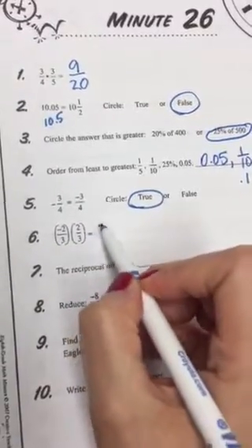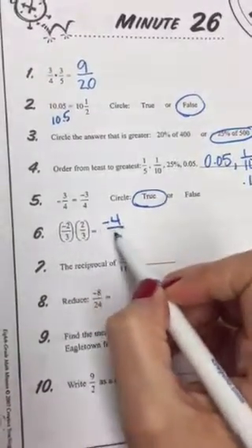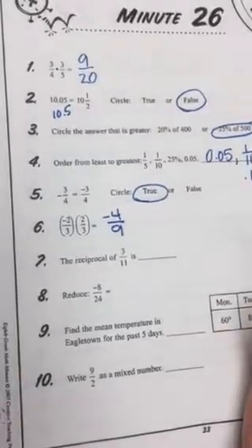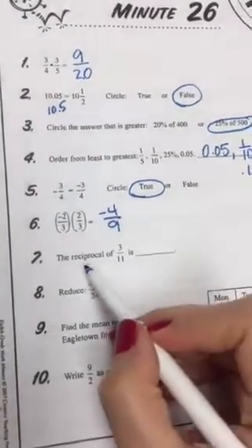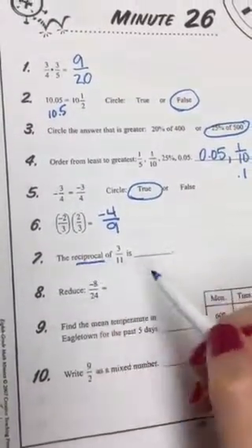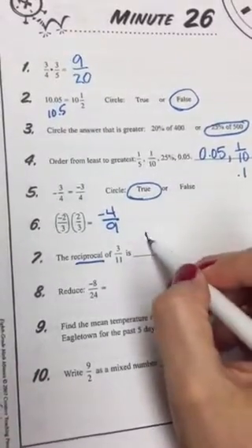Negative 2 times 2 is negative 4. 3 times 3 is 9, so negative 4/9 is our answer to number 6. What is the reciprocal of 3/11? Reciprocal means opposite. You flip it upside down, so the reciprocal is 11/3.